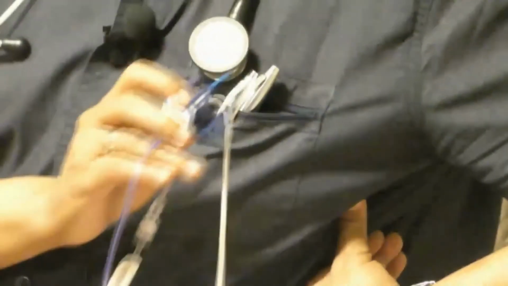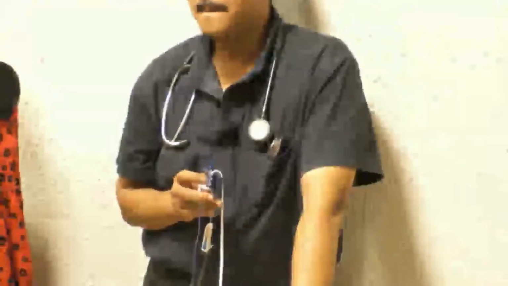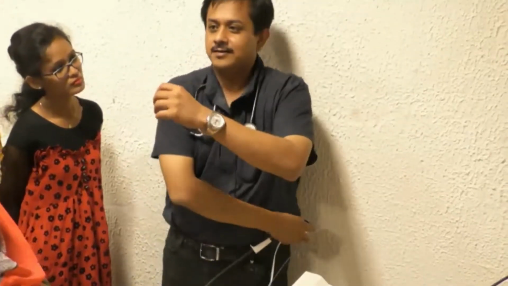My phlebostatic axis is here and your transducer is here. What will happen? Lower or higher? Right, lower. And if it is down, under?